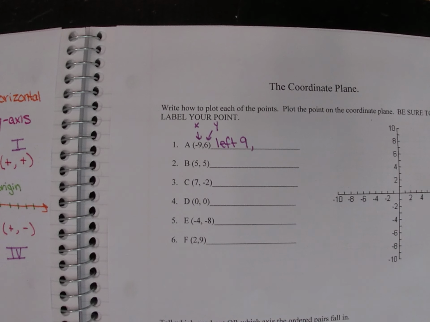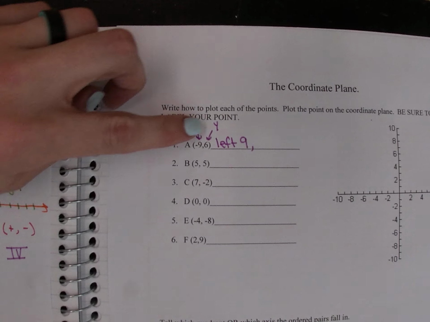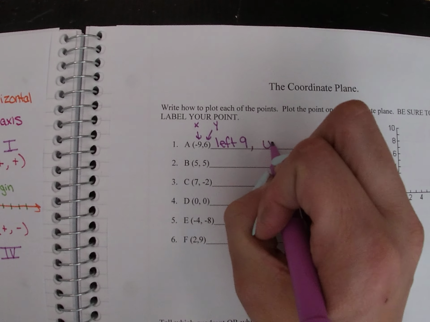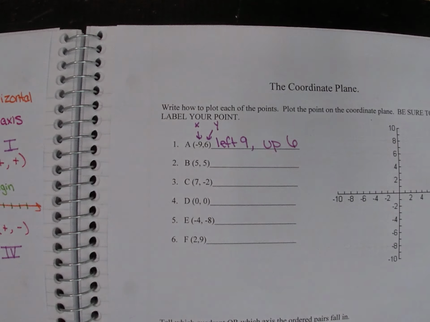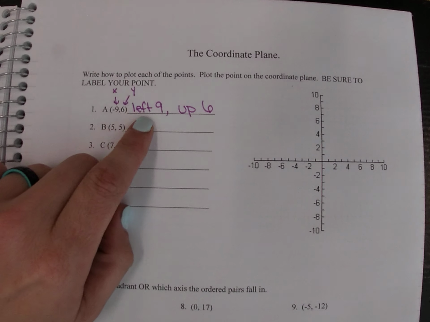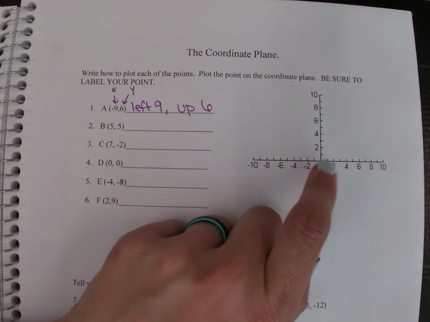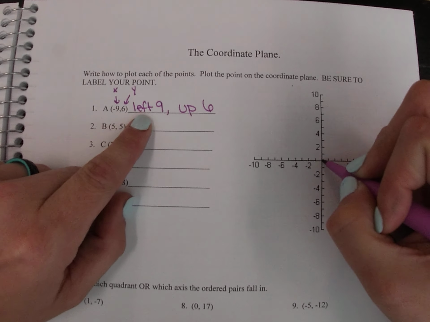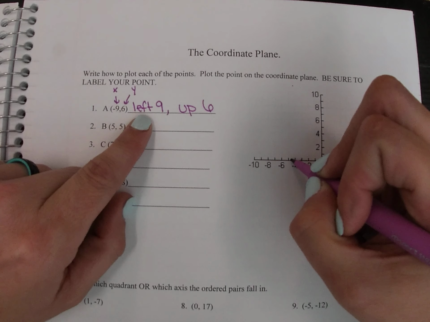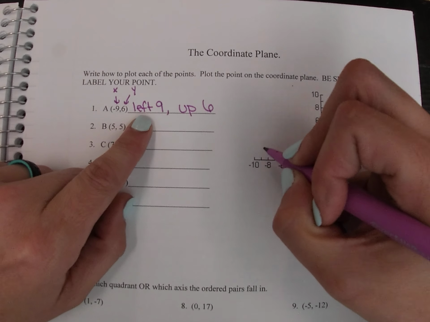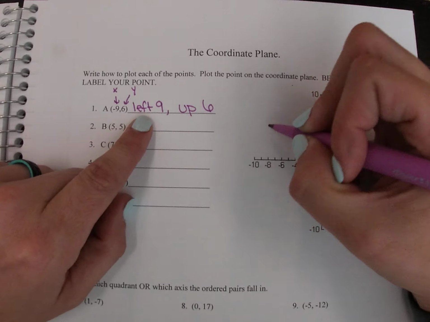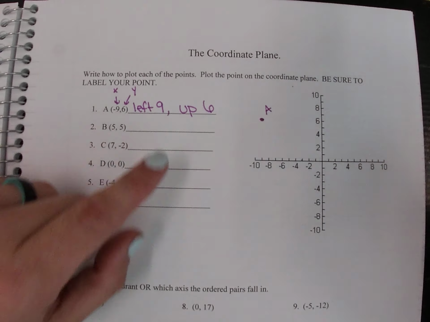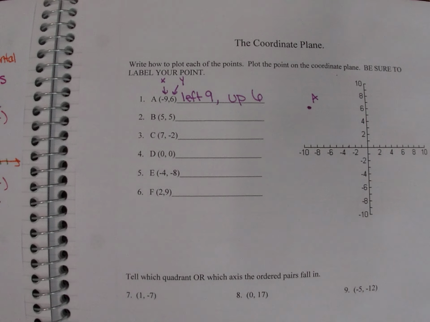Okay, and after we go left 9, we are then going to look at our Y value, which is a +6. Positive tells us to go up in the Y value, so up 6. So when we go to graph this, we are always starting from the origin, from the center. That's our starting point. We are going to go left 9, and then up 1, 2, 3, 4, 5, 6. And that's going to be our first point.